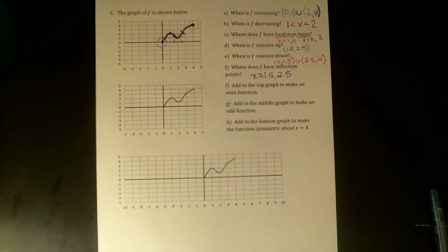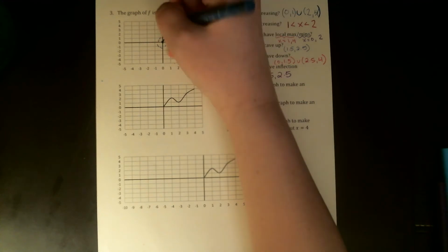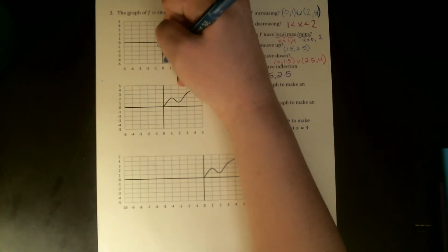Okay, and then the last few parts of this are all about symmetry, and this again is just emphasizing that visual. Can you look at a graph and spot when you have even symmetry, odd symmetry, some other symmetries as well. I threw in a different one here just to make sure that we're comfortable with the wording. If I want to make the top graph an even function, even functions are symmetric across the y-axis. So if I pick this graph up and fold it at the y-axis, the two halves should match up evenly.